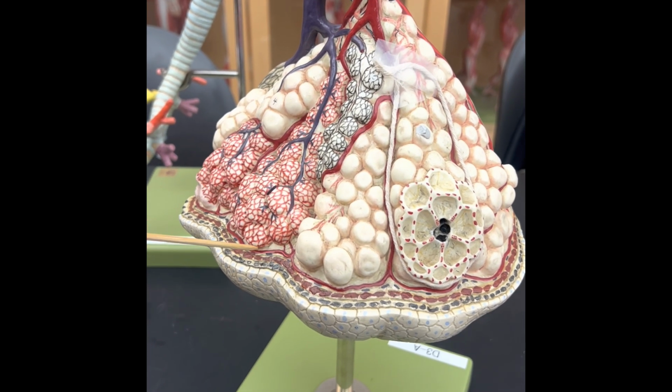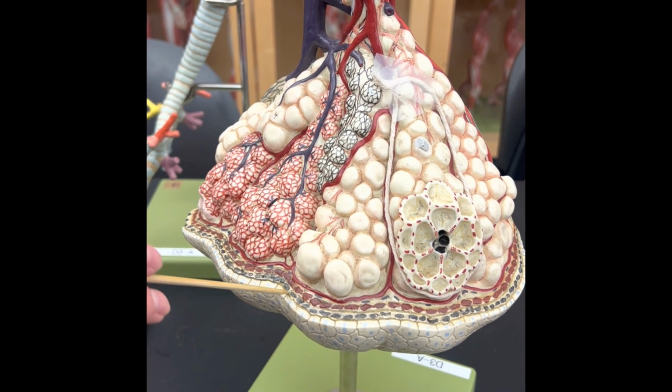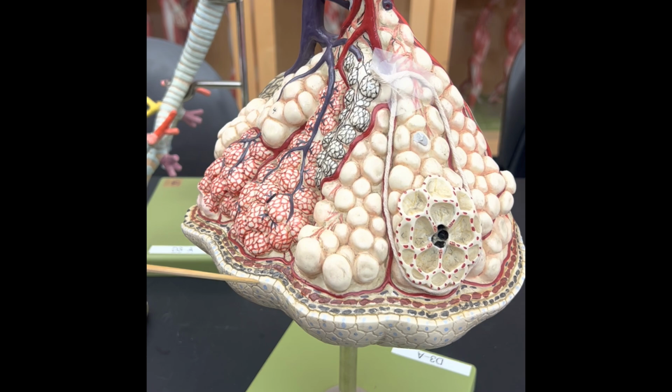So this inside layer is the visceral pleura. The layer after that is the pleural cavity, and the outside is the parietal pleura.